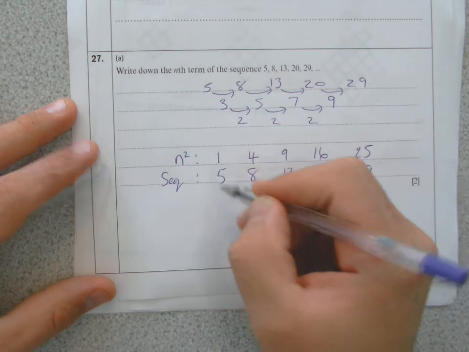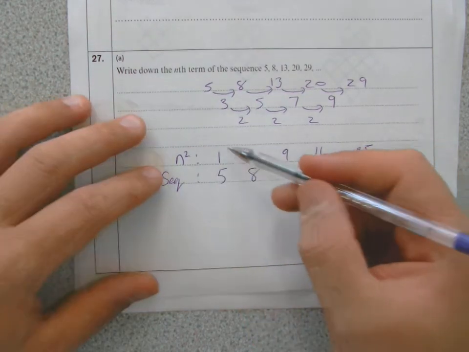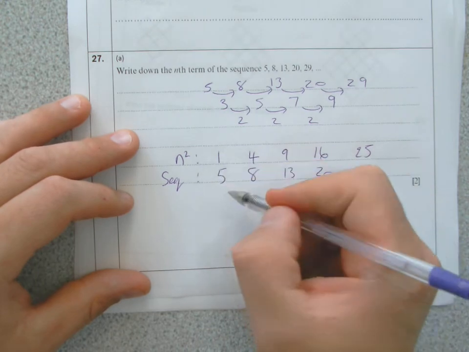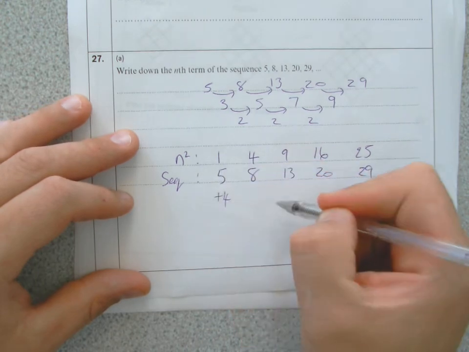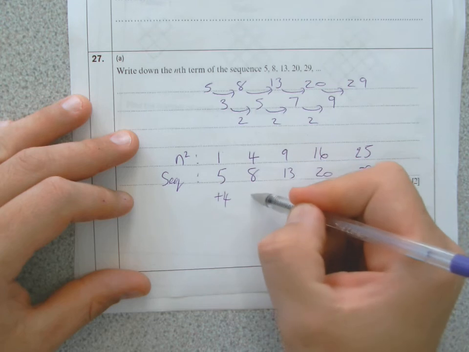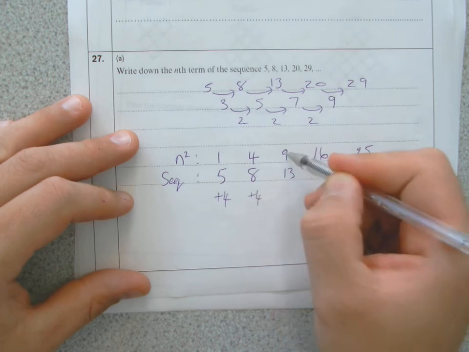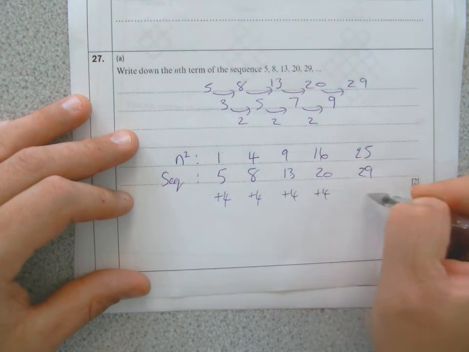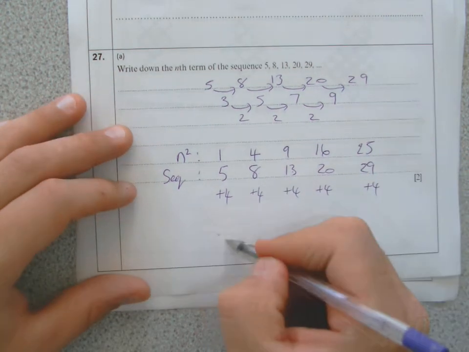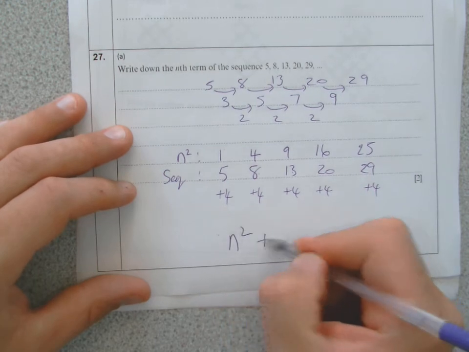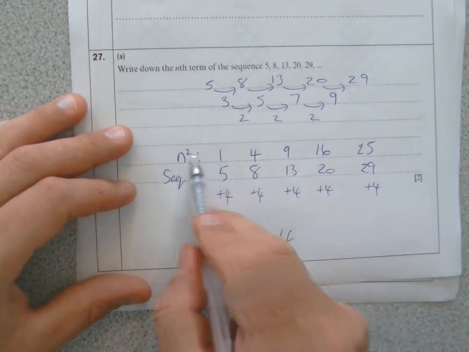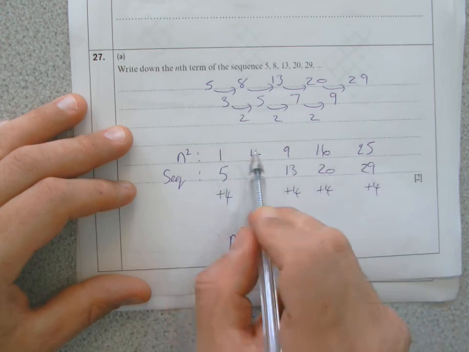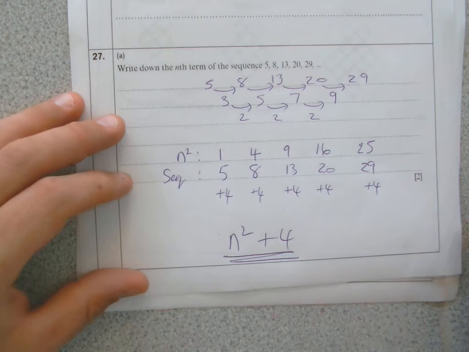And all you've got to do then is compare, right? Let's see what we've got to do to n squared here to get to our sequence. Well, from 1 to 5, we've got to add on 4, haven't we? From 4 to 8, we've got to add on 4. From 9 to get to 13, we've got to add on 4. We can just keep on adding 4, can't we? So if you think about it, my nth term is going to be n squared add 4. That's my nth term. Because I've got my square numbers, and all I've got to do to my square numbers is add 4 onto them, and I get the sequence.